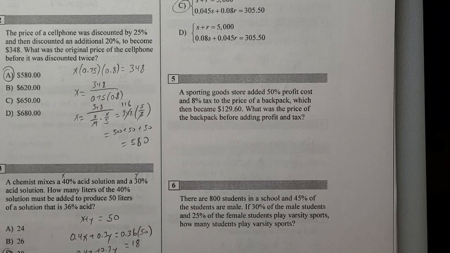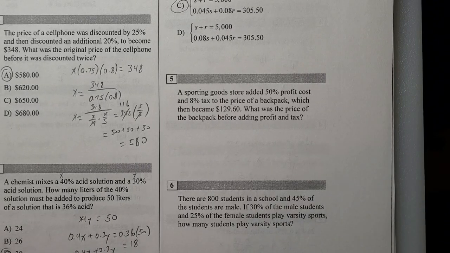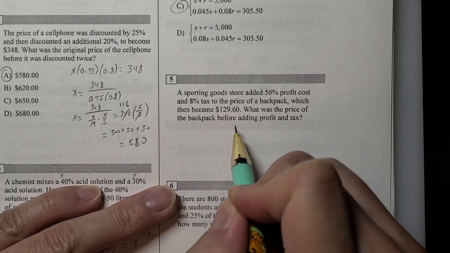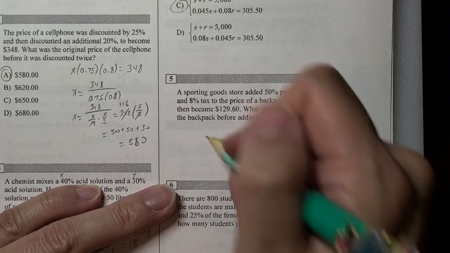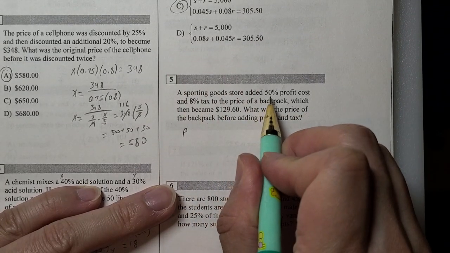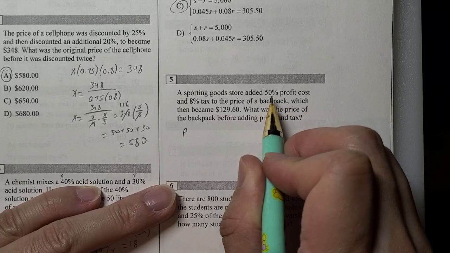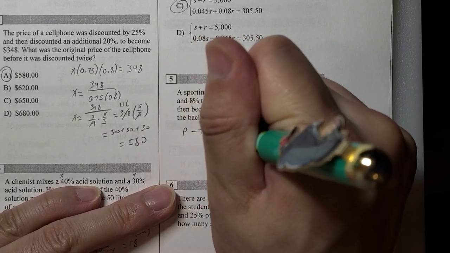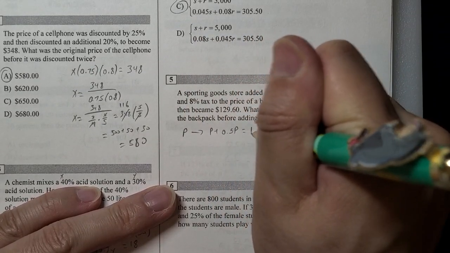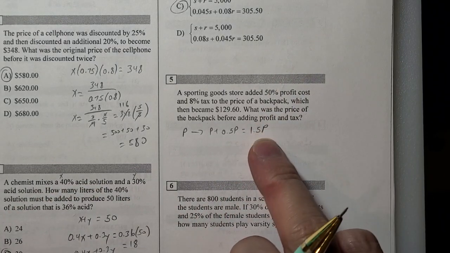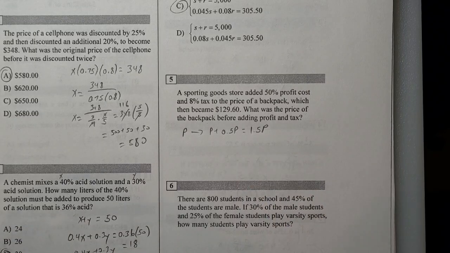Okay, so this question I feel like is a little bit vague. So this is probably how they were trying to word it, and this is probably how it works in real life also. So let's say the price of the backpack original before adding these is P. If you want to add 50% profit, then you're adding 0.5P. So that's P plus 0.5P, which is 1.5P. Okay? So this is the price that you'll see in the store.